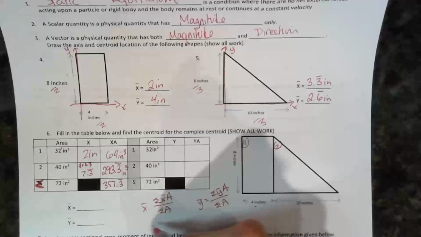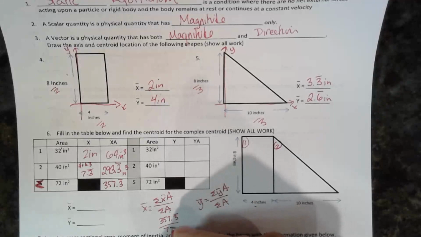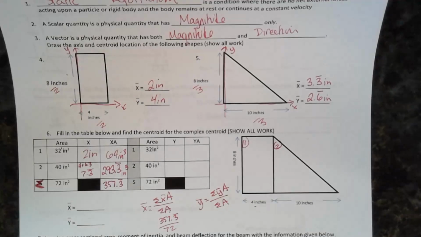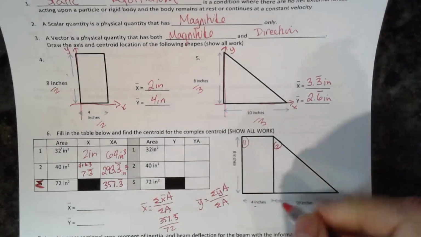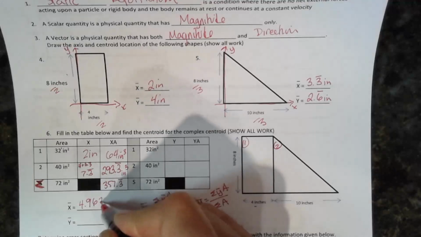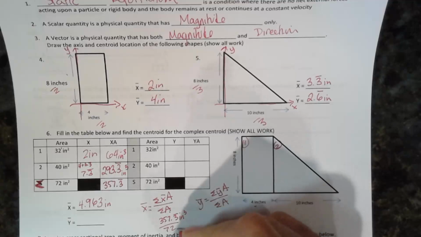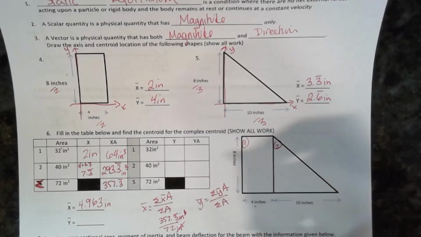So this becomes 357.3 divided by 72, which gives me an x bar of 4.963 inches. Inches to the 3rd, inches squared, those cancel and leaves just 1 inch.